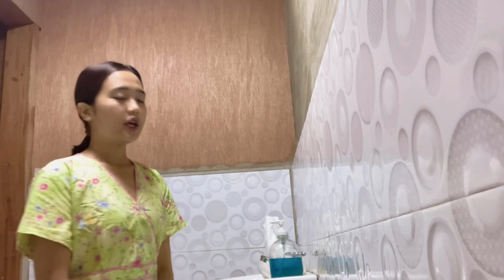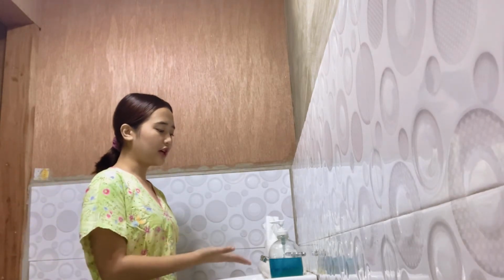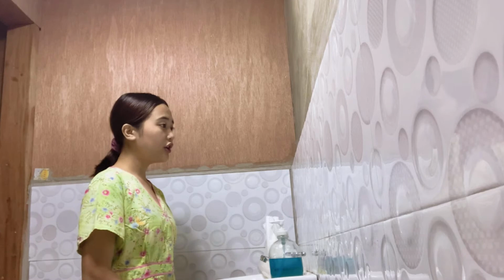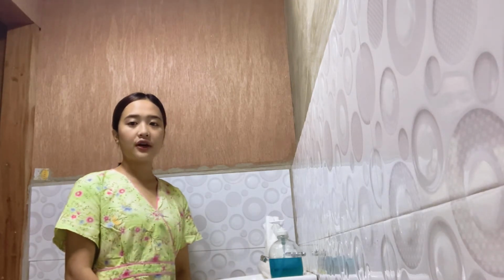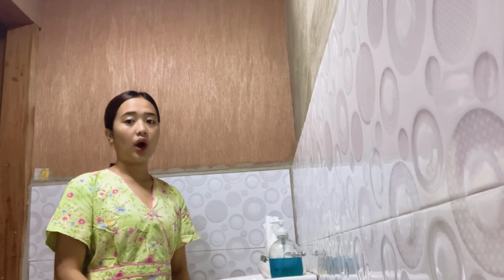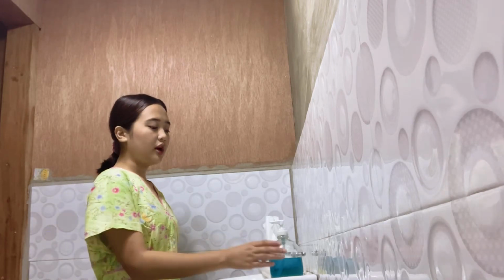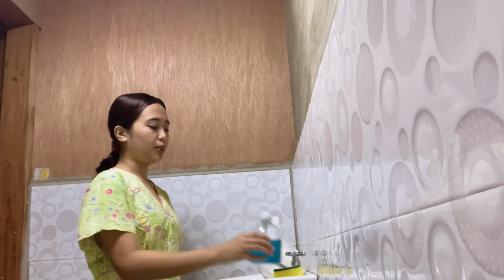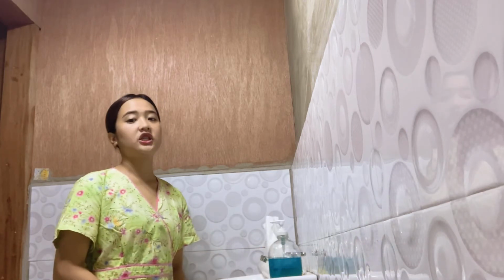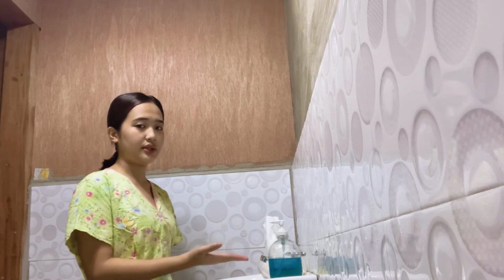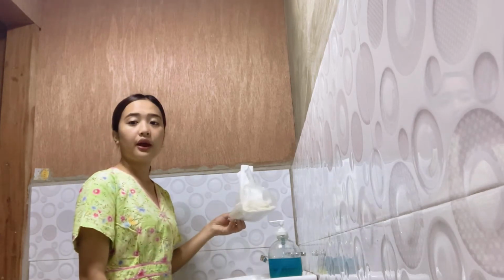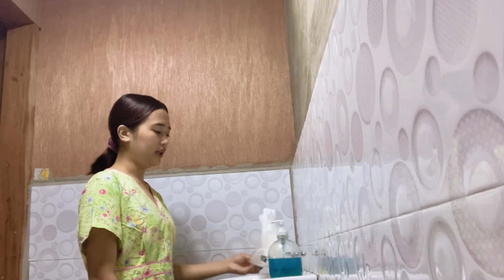For the planning, you need to know the location of your faucet and your soap. Also, you need to ready your materials such as your faucet. Make sure that your faucet will produce a warm running water. Also, you need to prepare your soap. You can use any kind of soap such as bar soap and liquid soap, but as of now, I will be using a liquid soap. And also, you need to prepare your disposable paper towel.